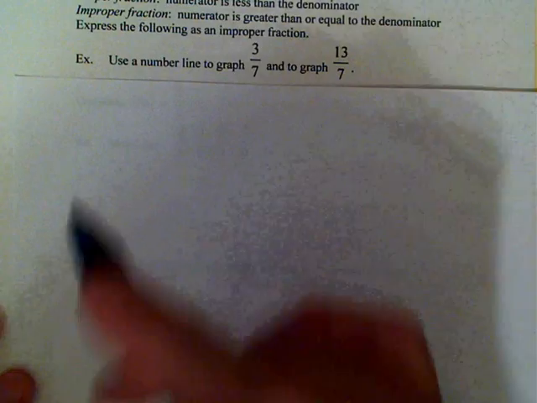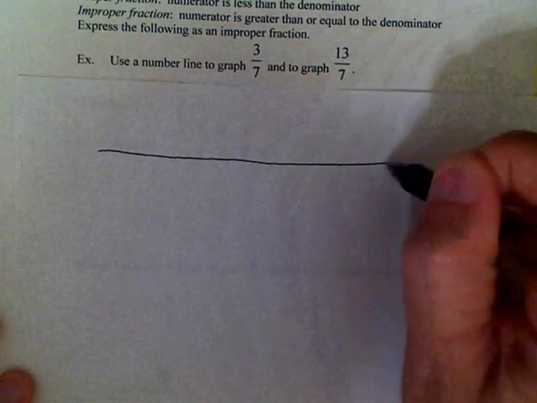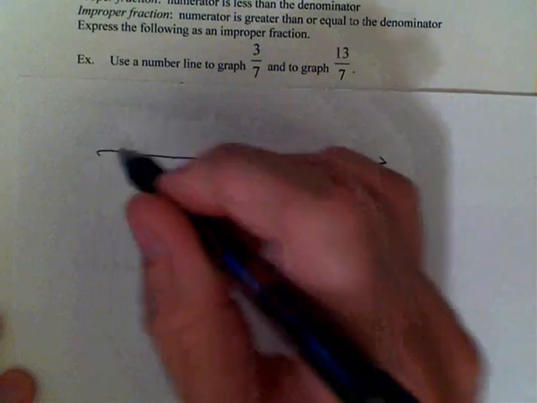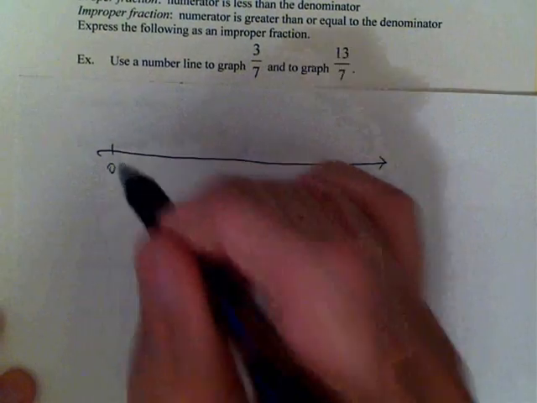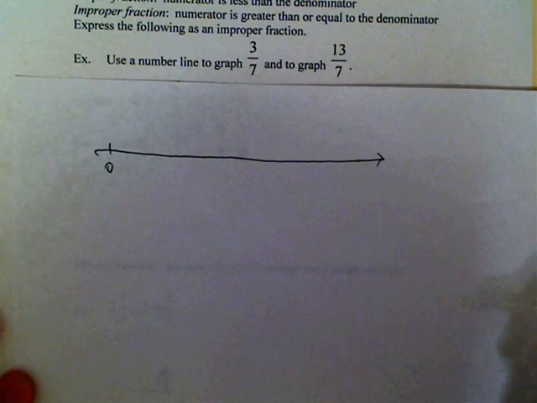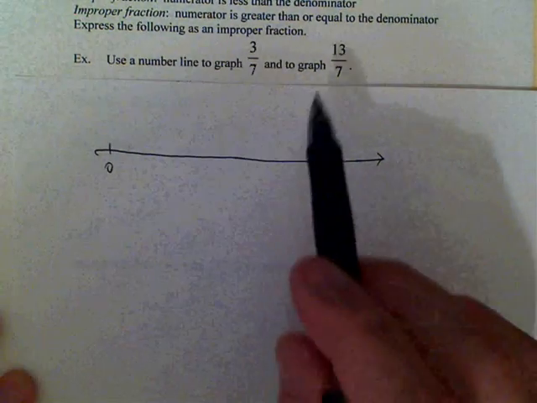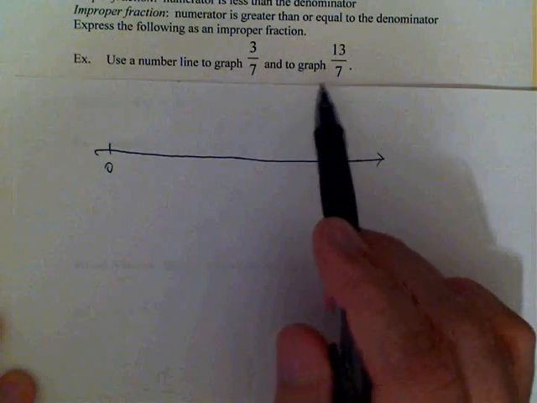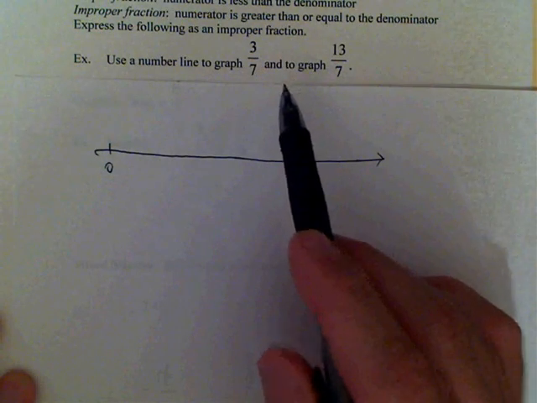So what we're going to do, we're going to draw a number line. We're going to start at 0 and we're going to count off by sevenths because these both have denominators of 7.